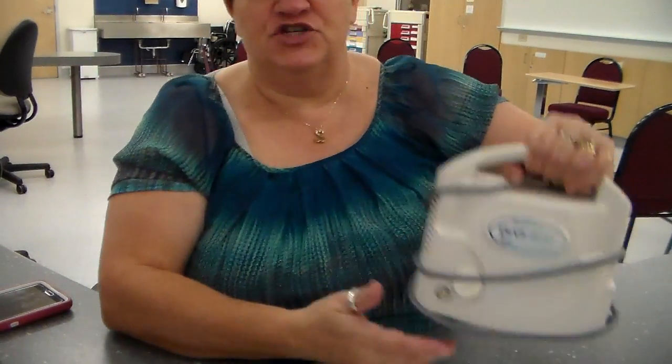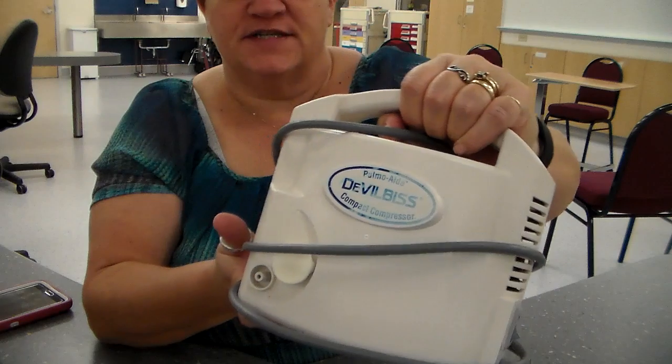All right, so this is skill 2.32, administering medication by nebulizer. There are two ways to do a nebulizer. One is by a machine. It's a small little machine, usually portable. Looks just like this.